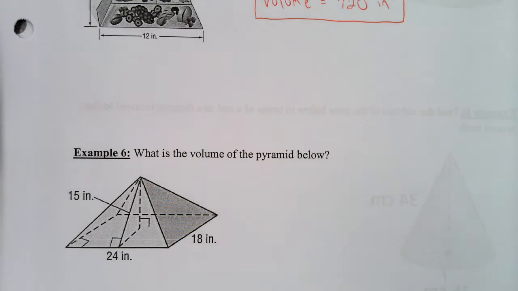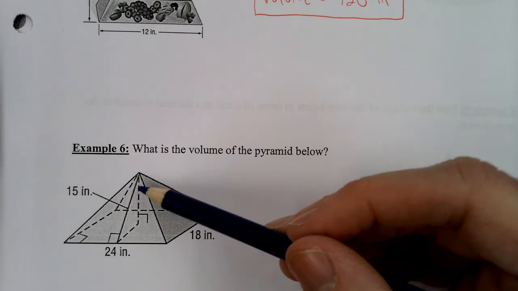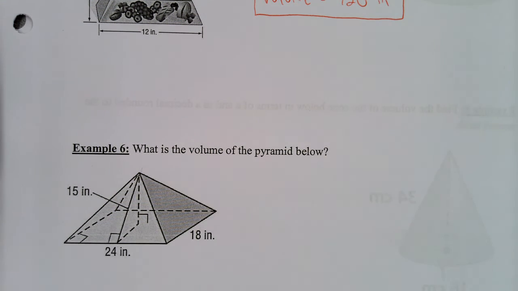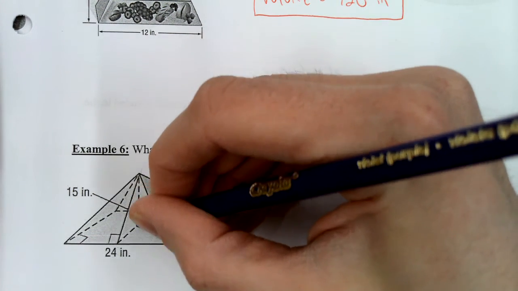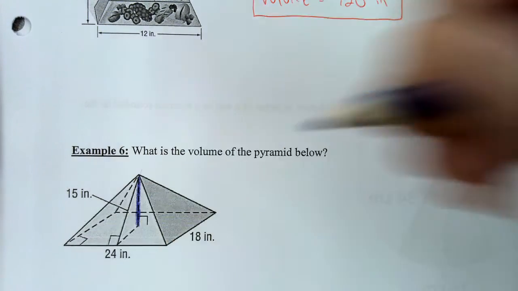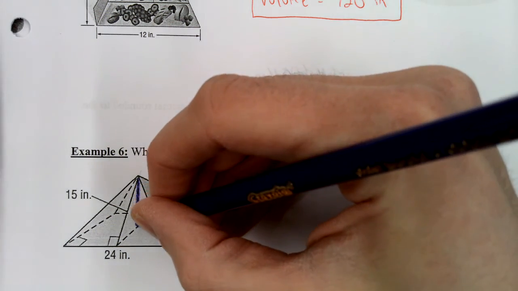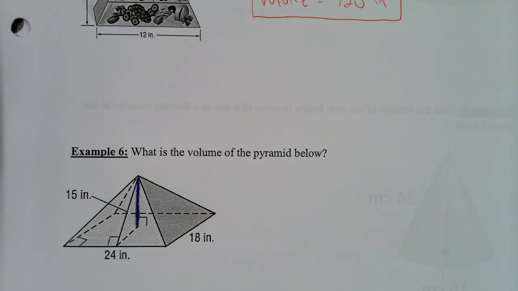It's not perpendicular. That 15 is called the slant height. It goes from the vertex along a face. It's not the actual height. The actual height is this purple segment right there that I'm coloring in. You can probably see that in the video. This is the actual height right there. The 15 is not the height, that's the slant height.